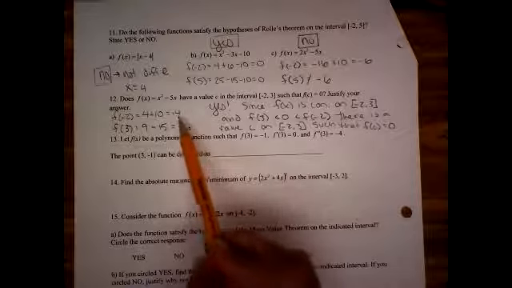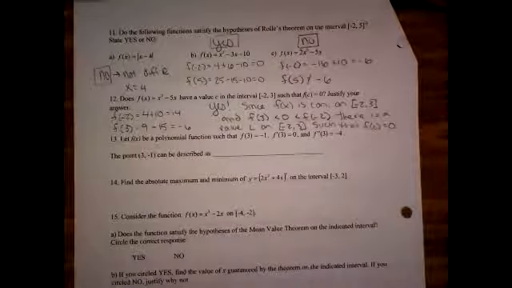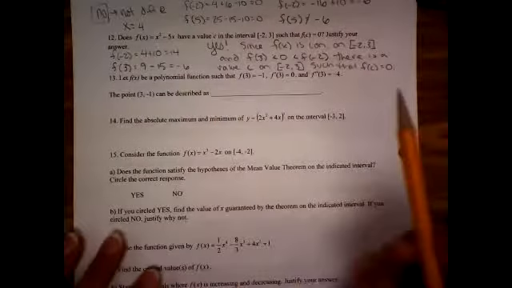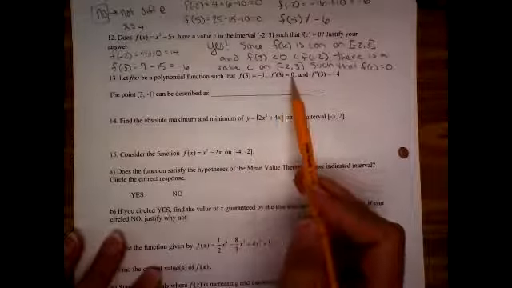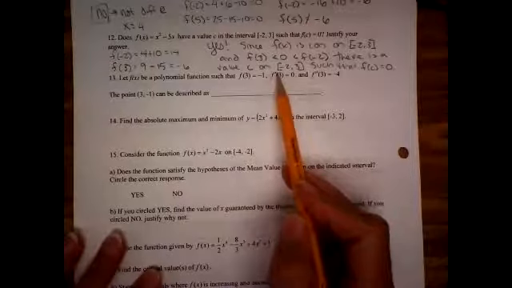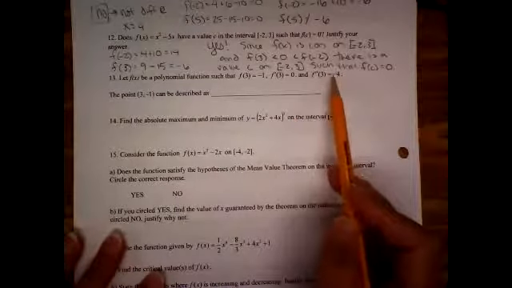3 is in between these, so you could use it to justify that as well. All right, 13, let f of x be a polynomial such that f of 3 equals -1. That just means you have the point 3, -1. Derivative equals 0, that means it's a critical point. And the second derivative is -4. It doesn't matter that it's -4, really just that it's negative is what is important.